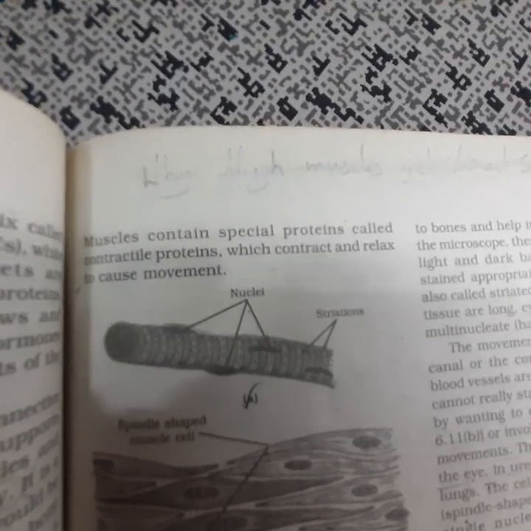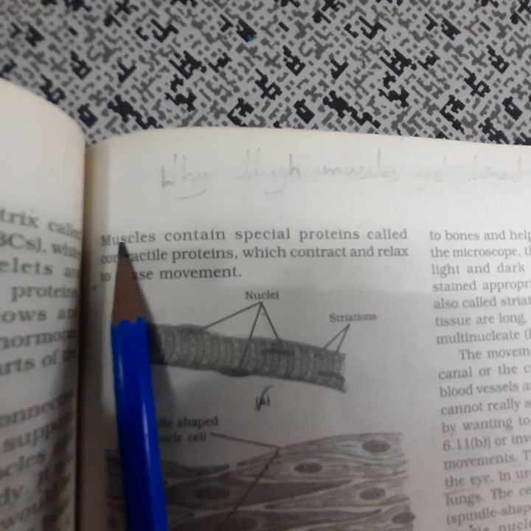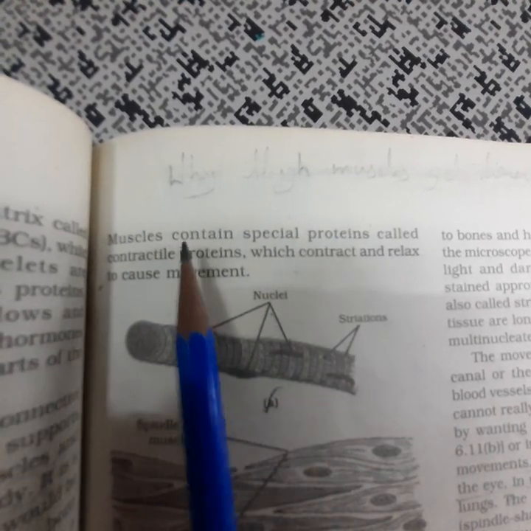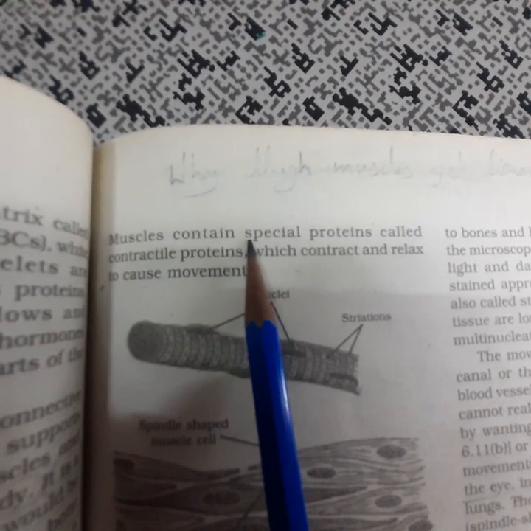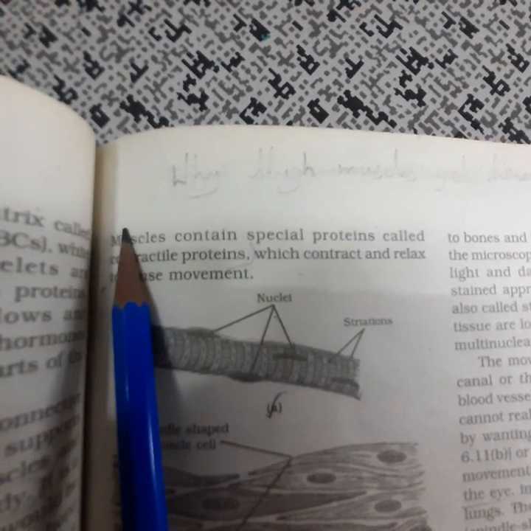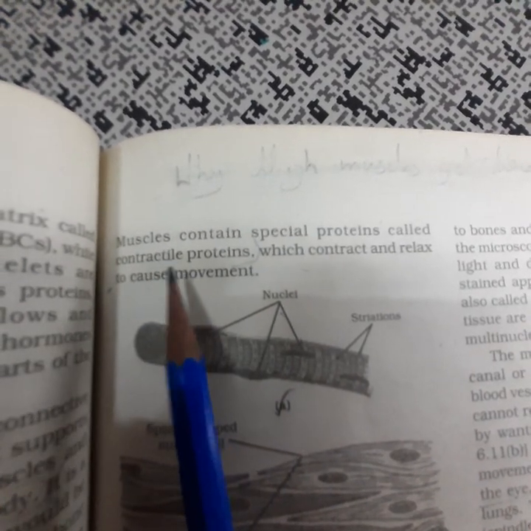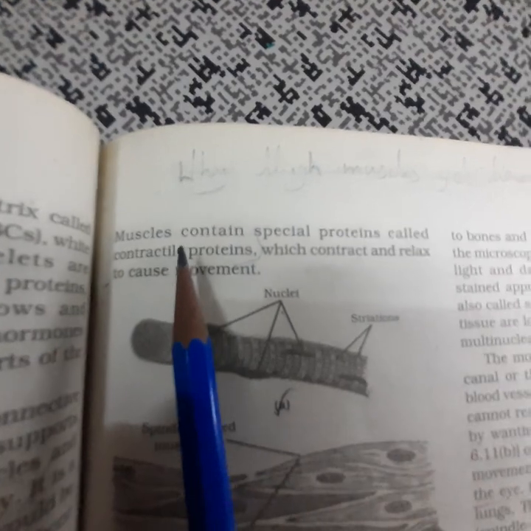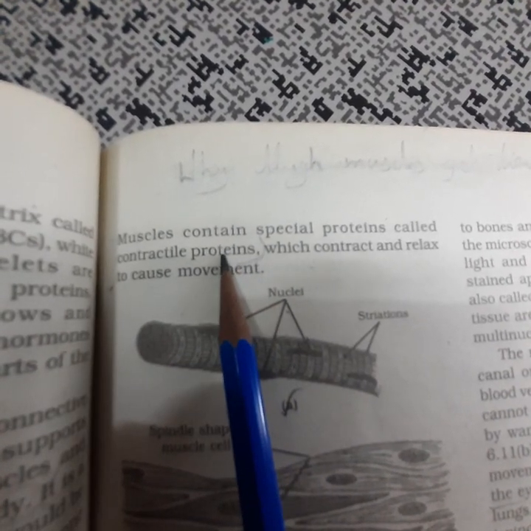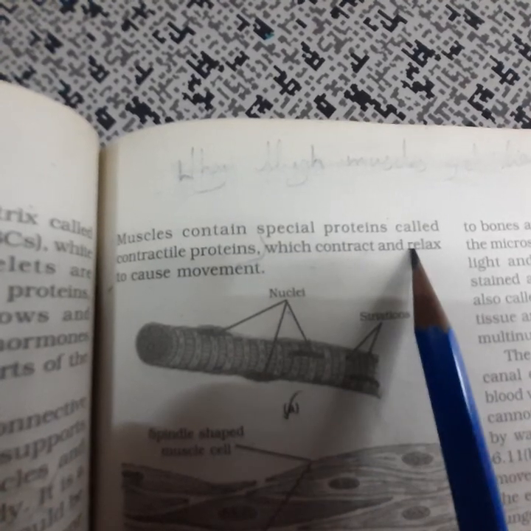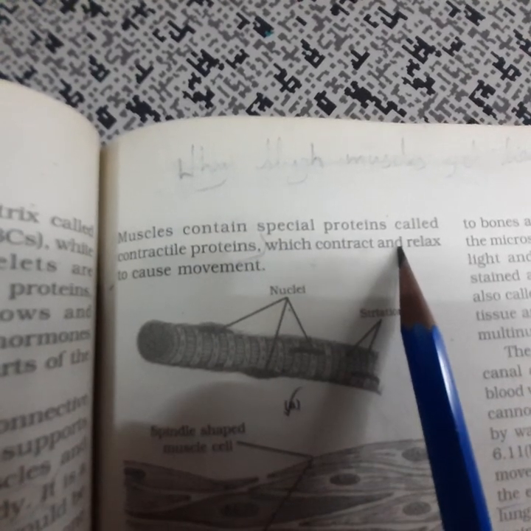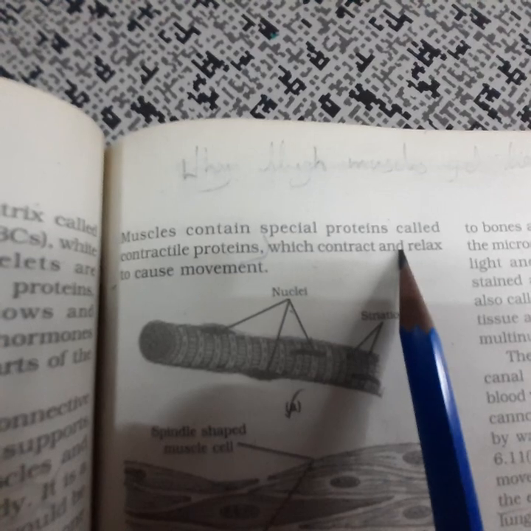Now, muscle cells contain special proteins called contractile proteins. What is the composition of muscle cells? They are fibrous, made up of contractile proteins. And what is the benefit of this contractile protein? It helps in contraction and relaxation of muscles to bring out the movements. Then move down further.